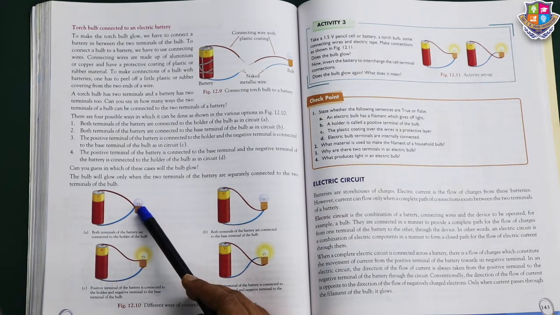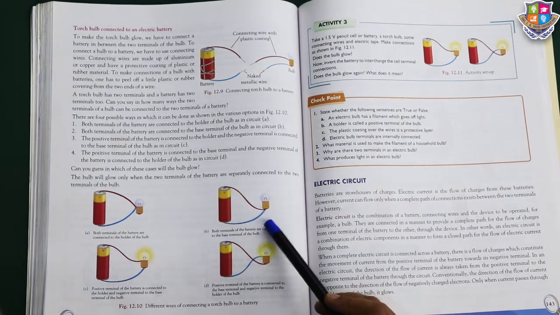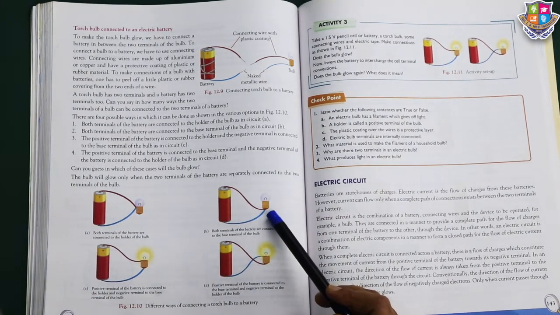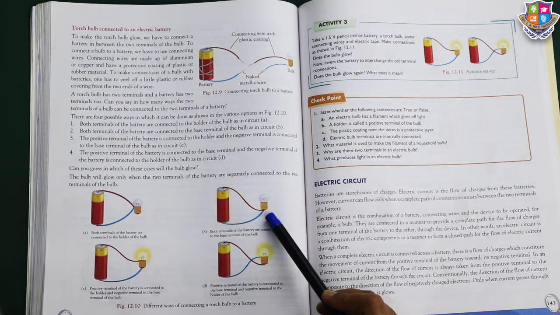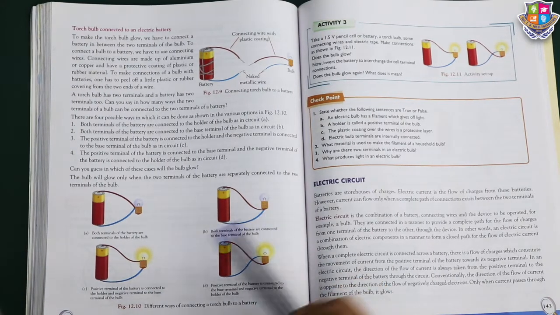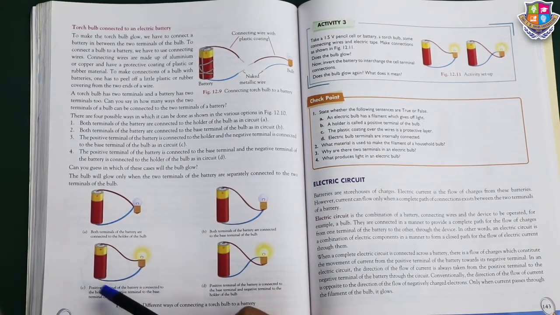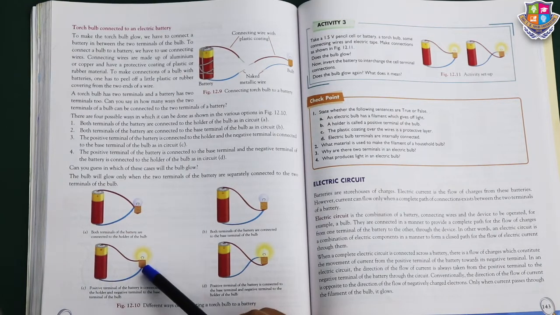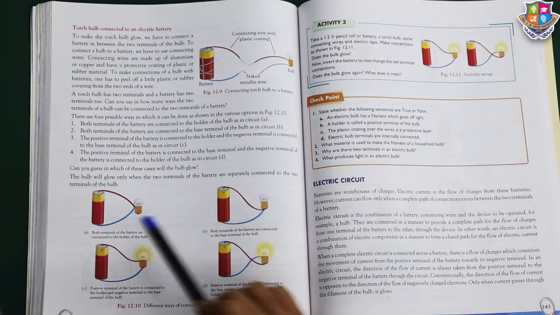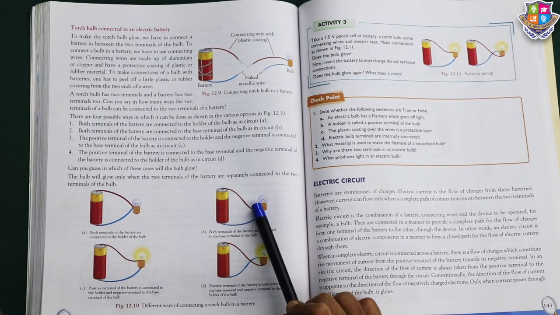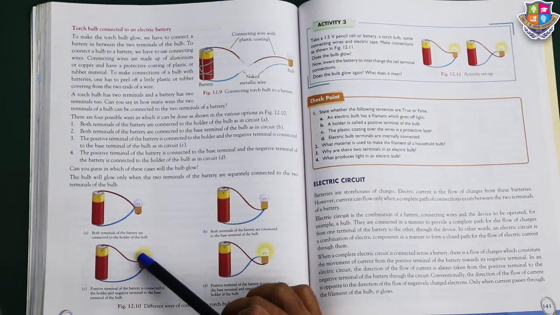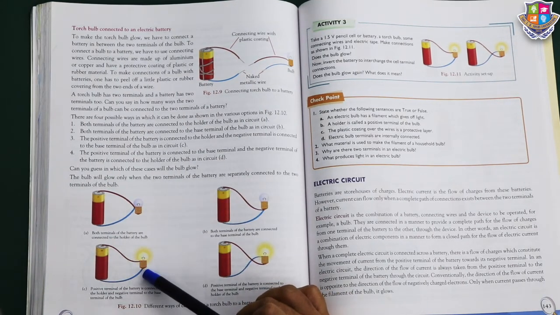Yes? Okay. Now the second is how they are at the bottom, both the wires, base. One is at this terminal and the other is at the base. So you can see these bulbs are not glowing because the circuit is not correct. As I have told you, one wire is here in the bulb and another wire is here.